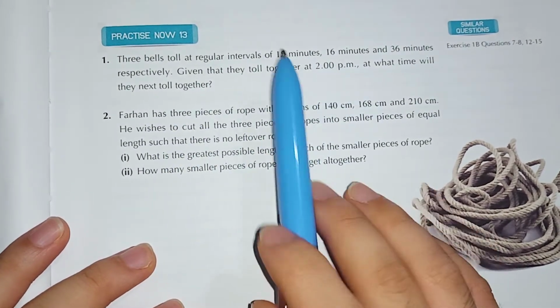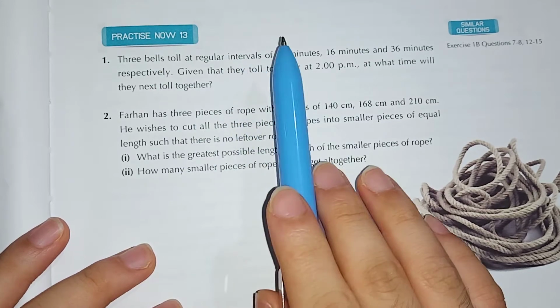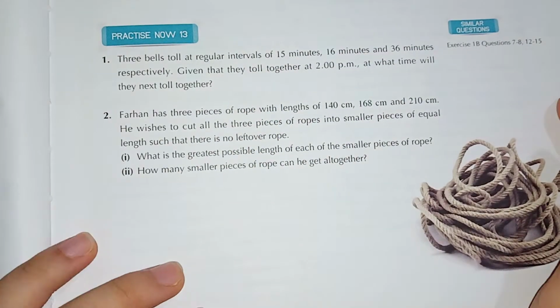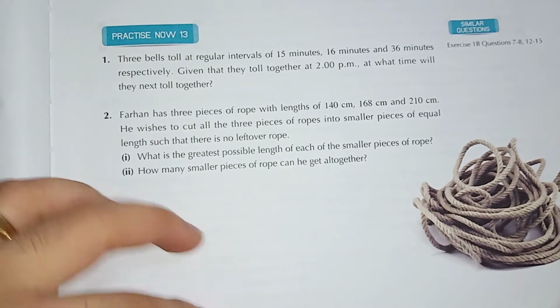Practice now. Bells toll together at such and such. Yeah, this one is also LCM. Really obvious.